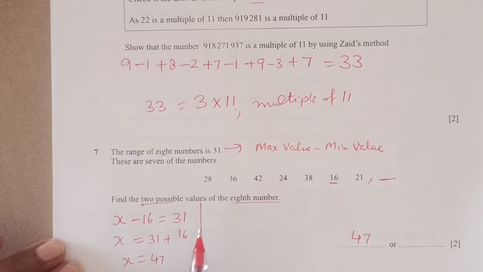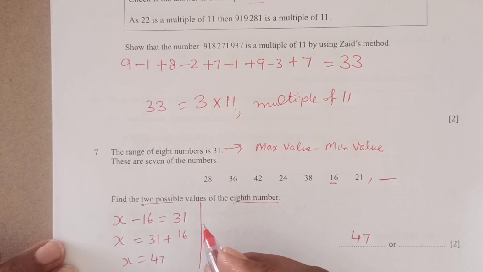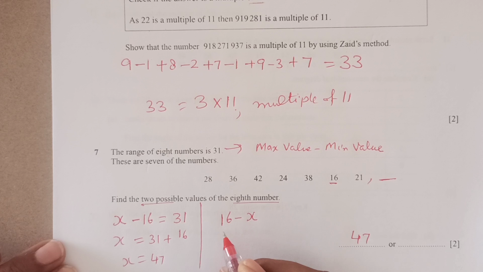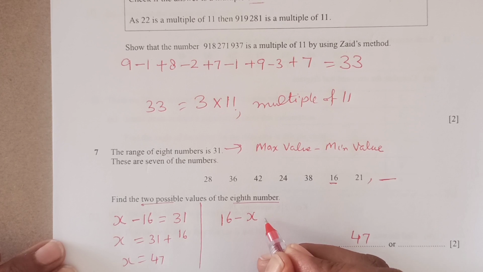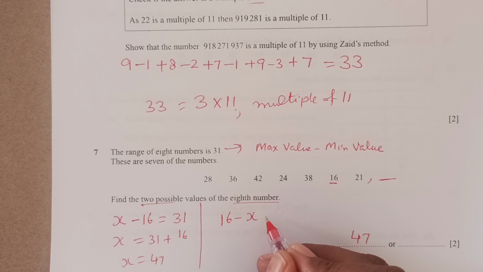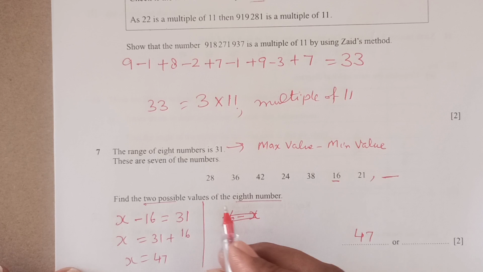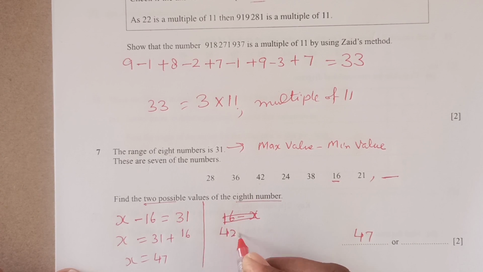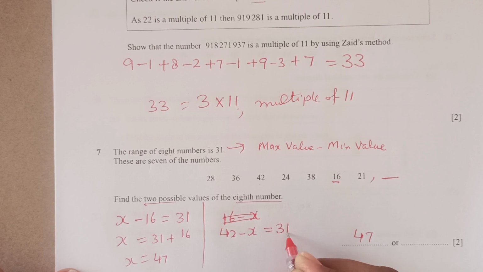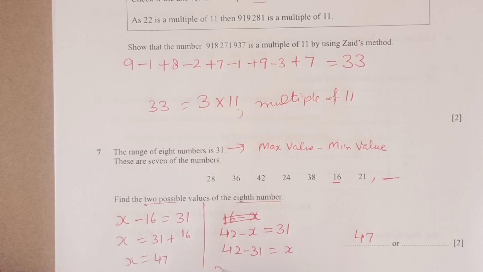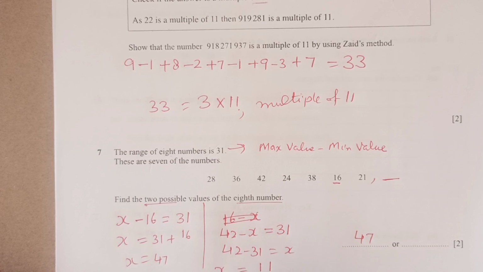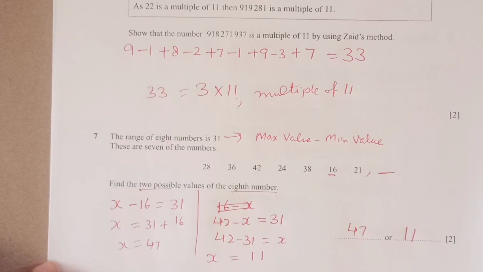There is another possibility also. Maybe the other number is the minimum, right? 16 may be the minimum and 42 the maximum. So we have the maximum number 42 minus x, and if this number is the minimum and 42 is the maximum, then we have this equation. So 42 minus 31 equals x, and x is 11. So another answer may be 11, right?